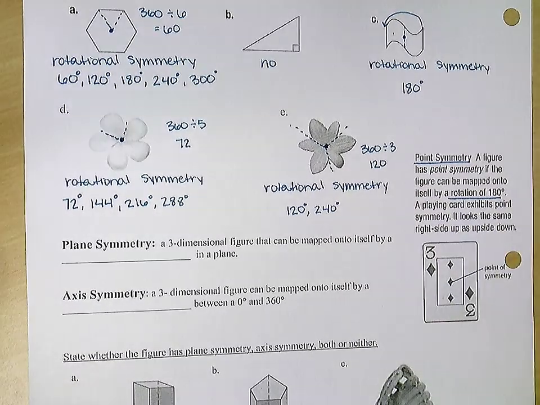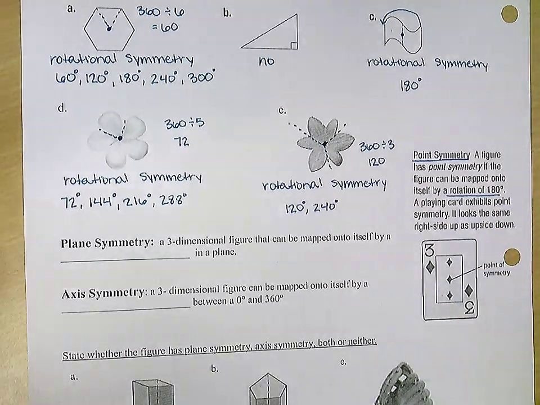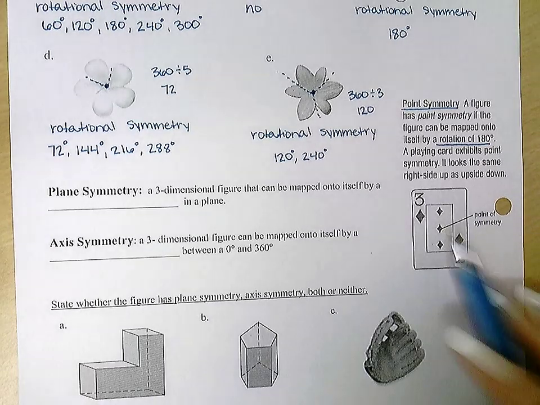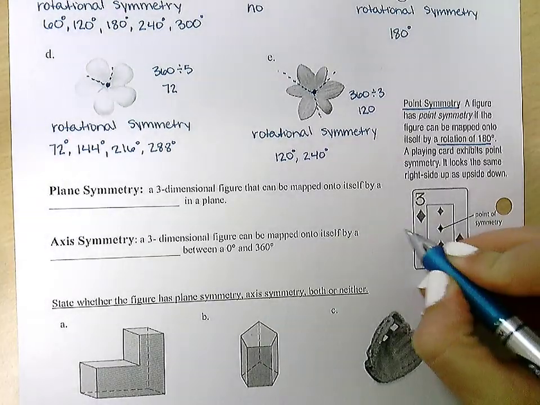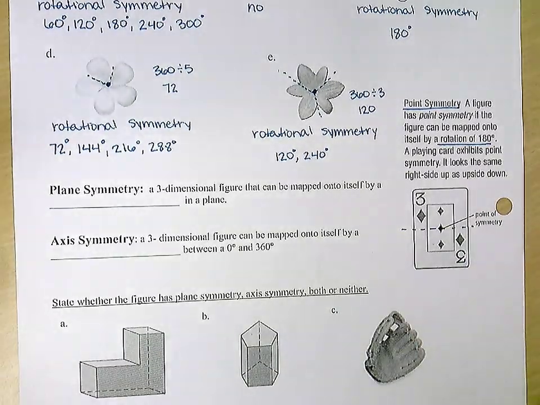So point symmetry can be mapped onto itself by a rotation of 180 degrees. It just has 1 point. You could split it in half, and as you spin it around, it's the same upside down as it is right side up, just like a card.